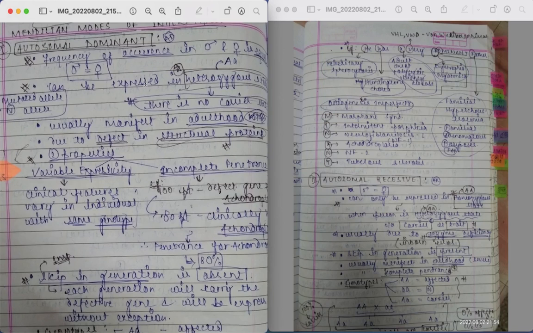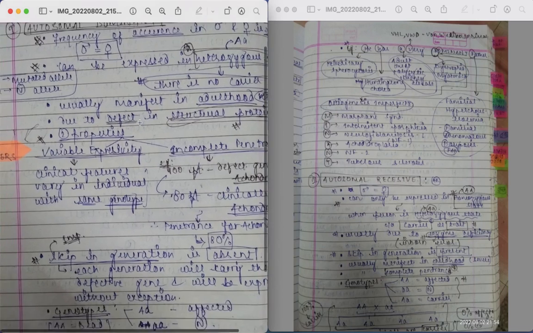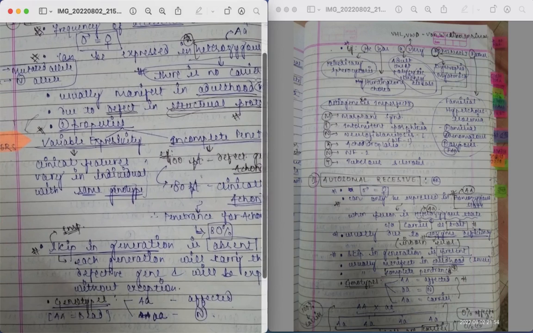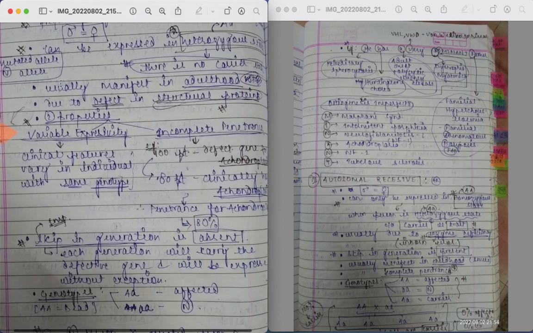If it appears in both of the genes, we all know there are two alleles for a particular gene. So if both the alleles carry the particular disease gene, it can lead to death in the autosomal dominant state. So the heterozygous state is the one that actually has the affected autosomal dominant character. And in the complete type, there won't be any carrier. Now, it is usually manifested in adulthood.